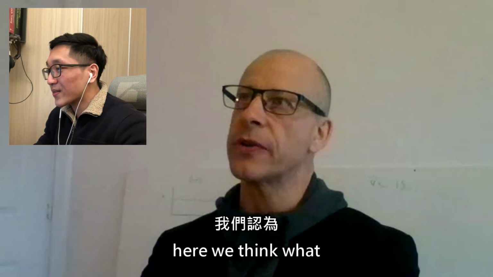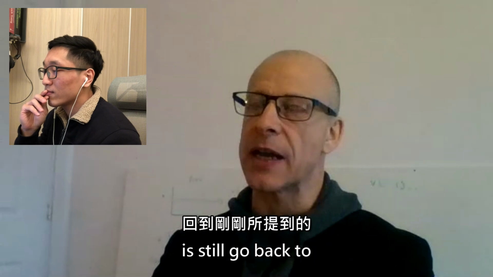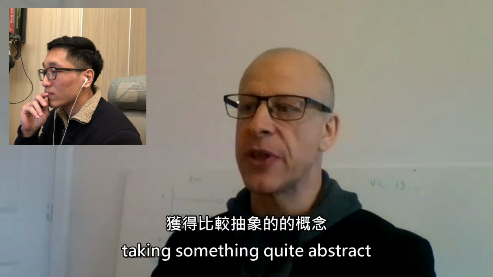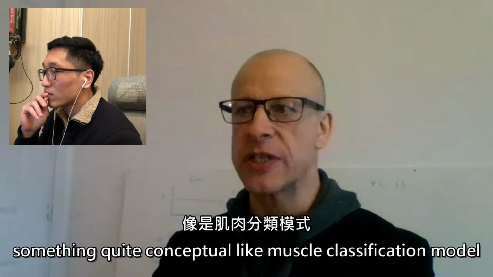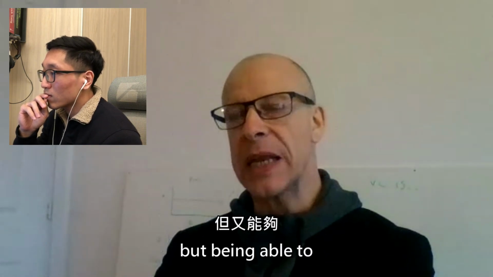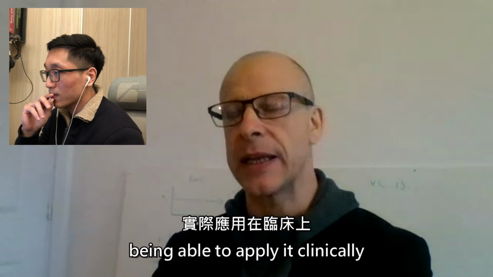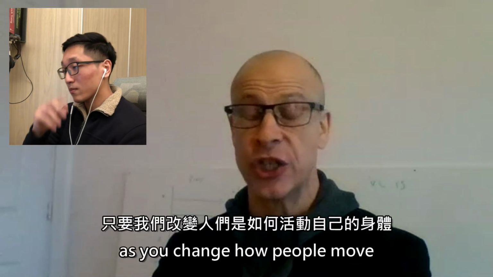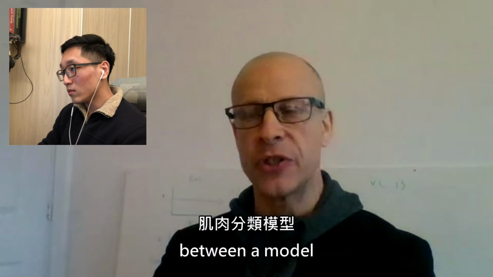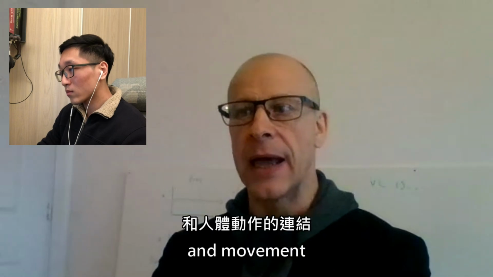So if we think what really is the key element of the course, it still goes back to taking something quite abstract, something quite conceptual like a muscle classification model, but being able to do something with it, being able to actually apply it clinically or within a performance setting that actually changes how people move. So I think it's that connection between a model and movement.